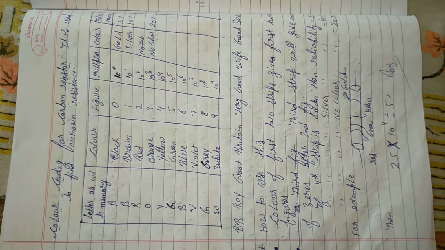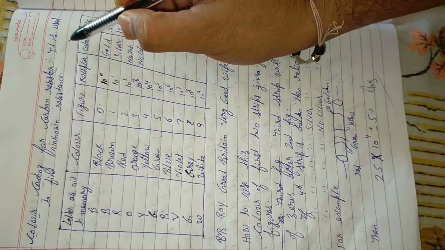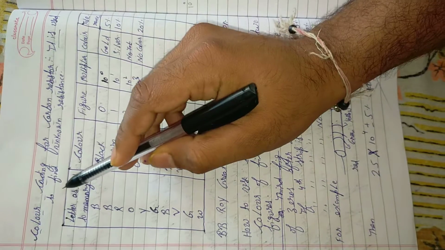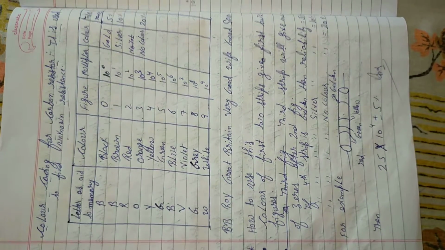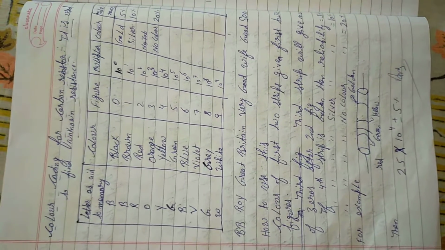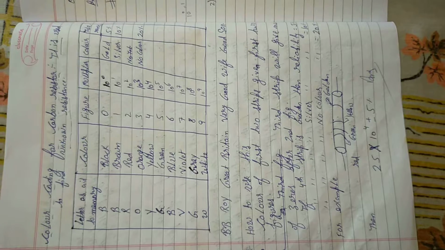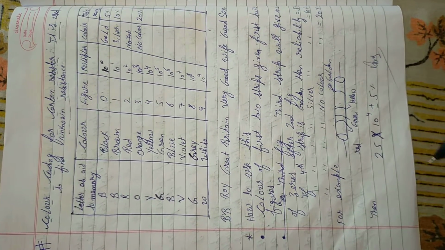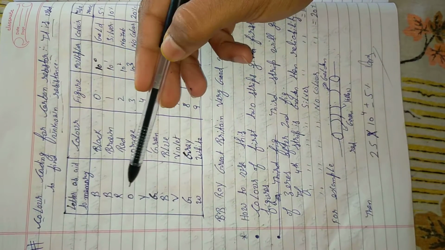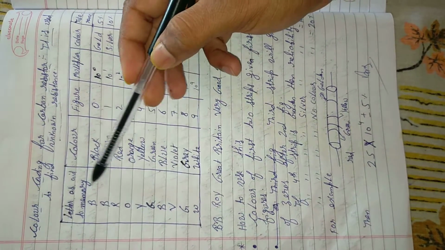Now, why do we use color coding for a carbon resistor? The simple answer is that it is used to find the unknown resistance. We can find the unknown resistance with the help of color coding. What is the method to do this? First of all, you have to learn the colors. Your question will be how to learn these colors.